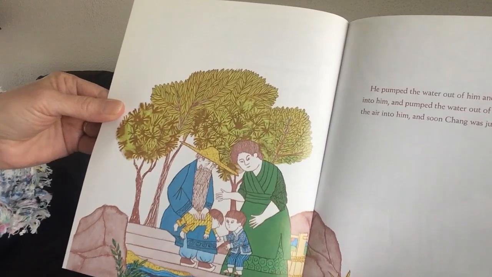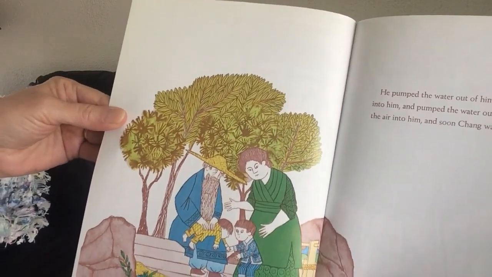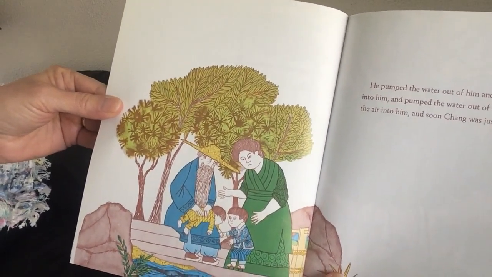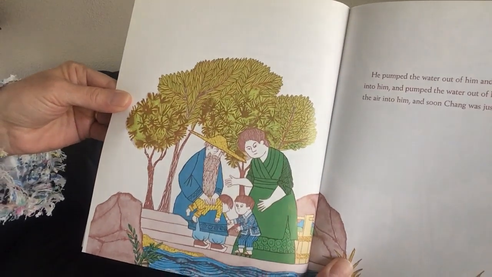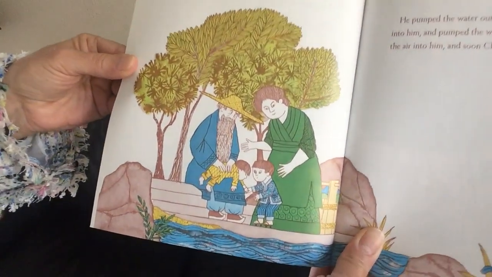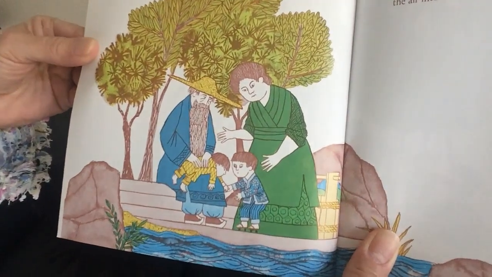He pumped the water out of him and pushed the air into him, and pumped the water out of him and pushed the air into him, and soon Chang was just as good as ever.